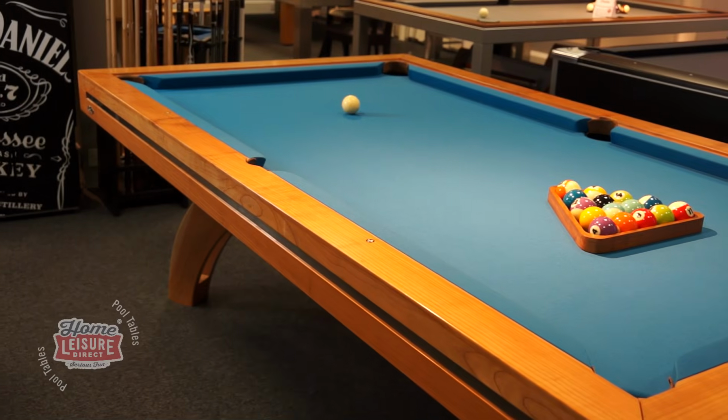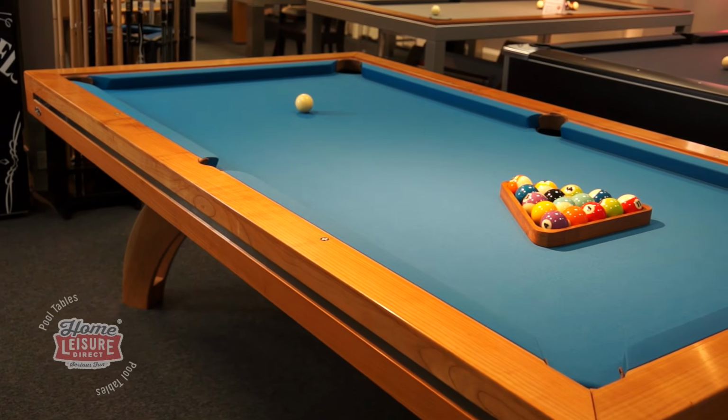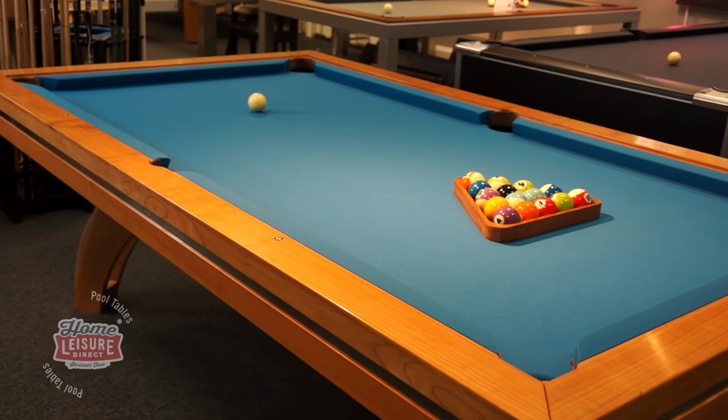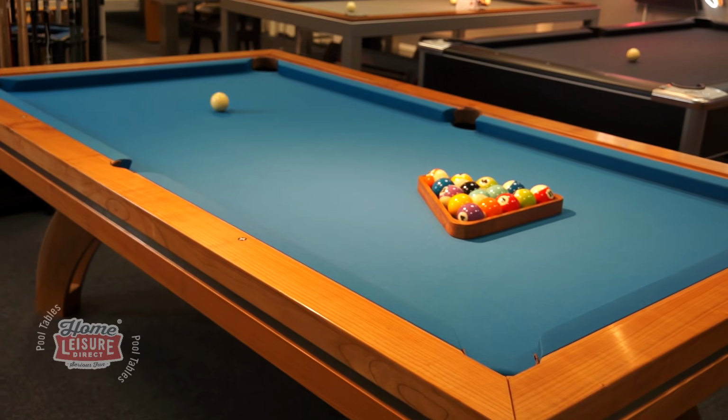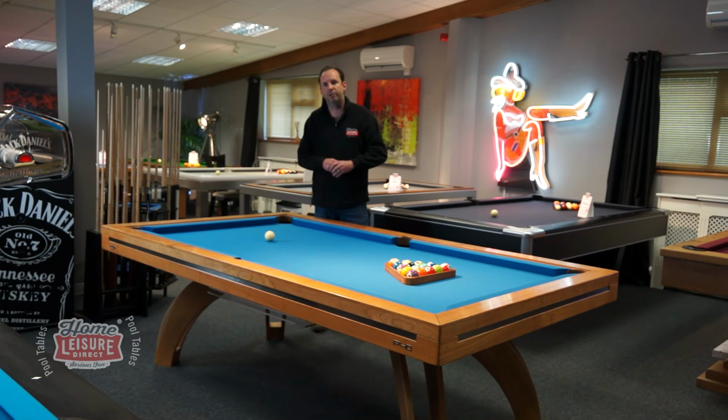This is an 8 foot size American table, and this tends to be the most popular size that we sell to UK home customers because it's easier to fit into a normal size room in an English home. A 9 foot table can be a little bit on the large side.